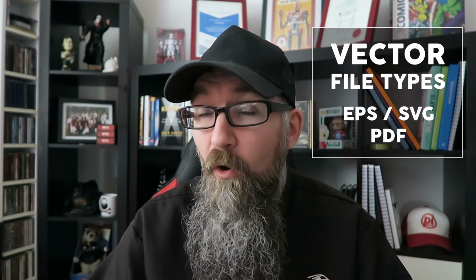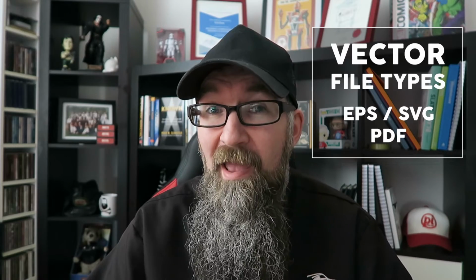Now, a quick thing about PDFs. In the majority, a PDF file will be a vector, but you can still save a raster image as a PDF file. What this will not do though is change your raster image into a vector. So please be aware of that when you're saving out your raster images.